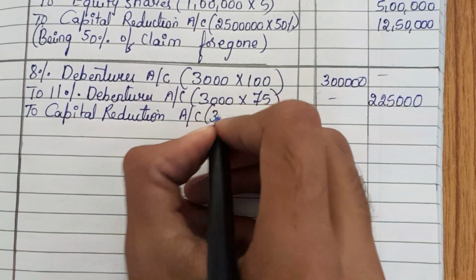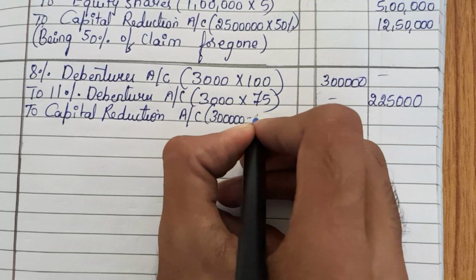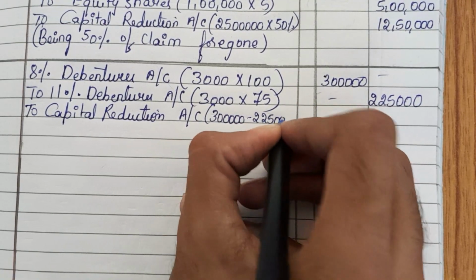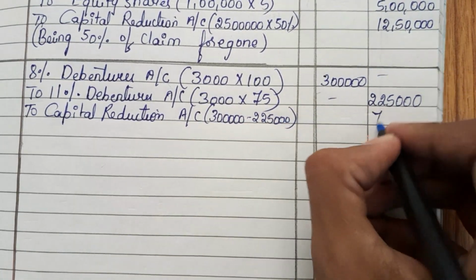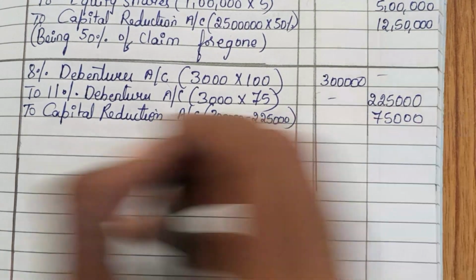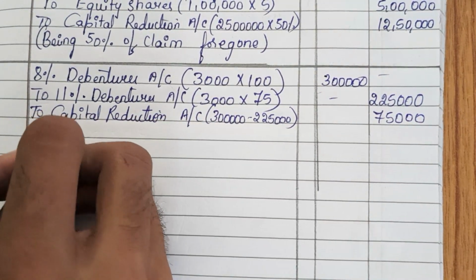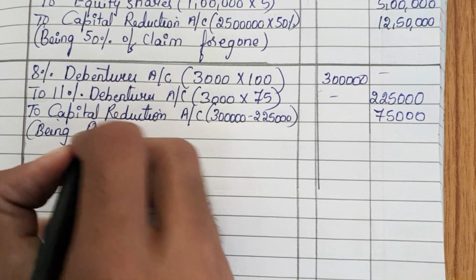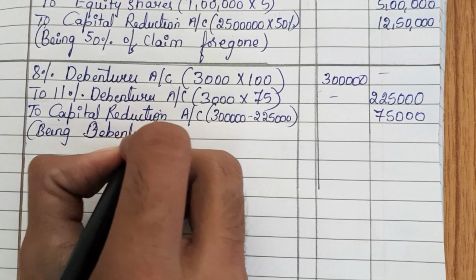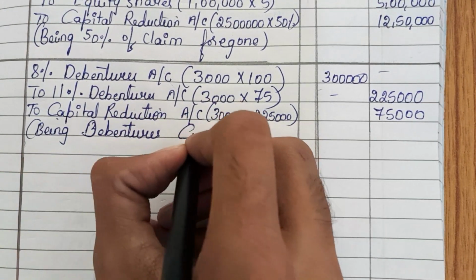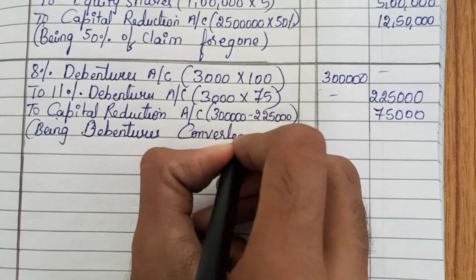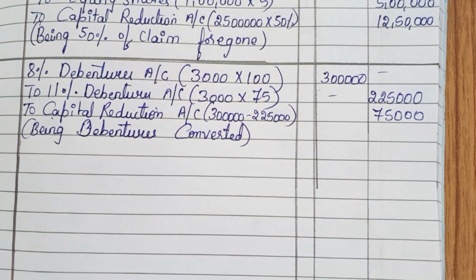That is 3 lakh minus 2,25,000, which is nothing but 75,000. So here the narration will be: debentures converted. This is the fourth entry.